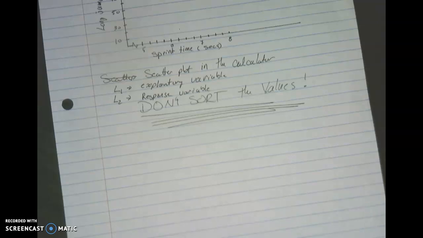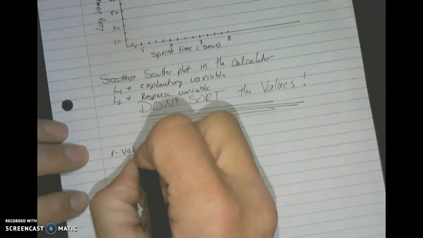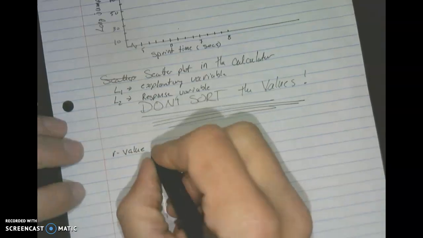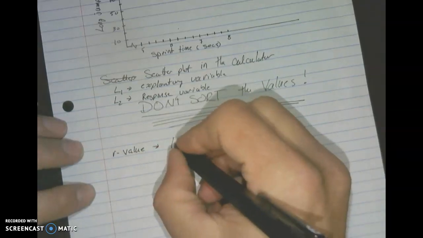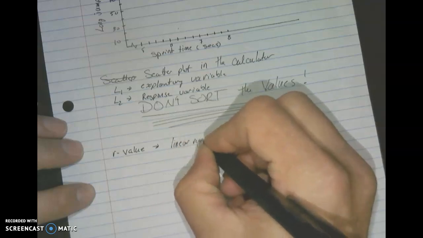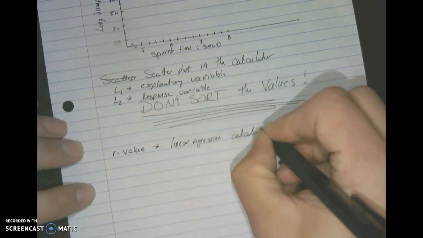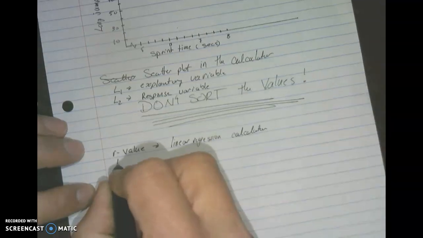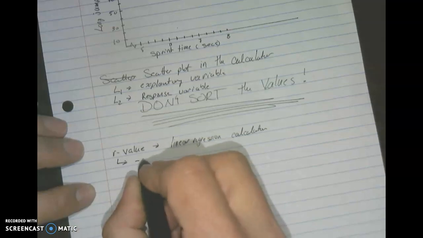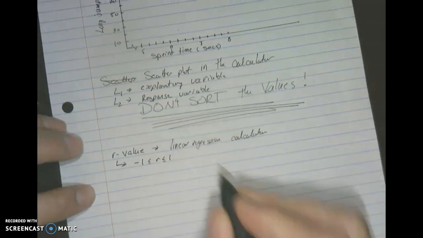Right. So what we introduced was something called your R value. This is found under linear regression on your calculator. Yesterday I told you it's between -1 and +1.